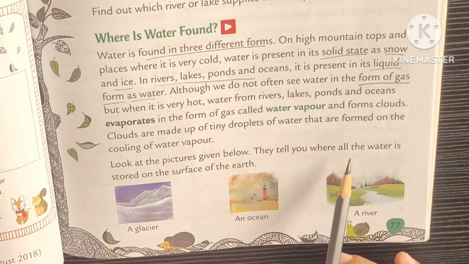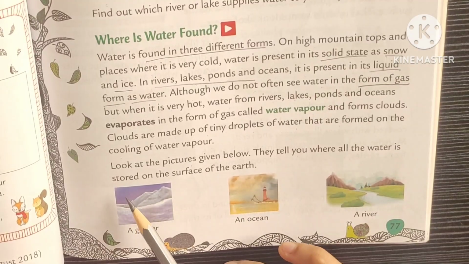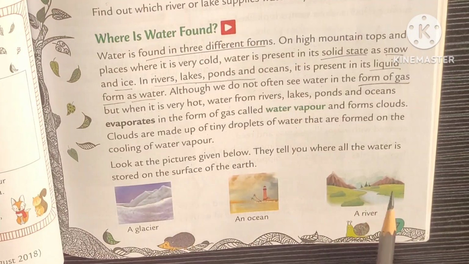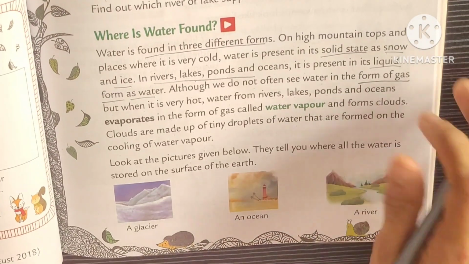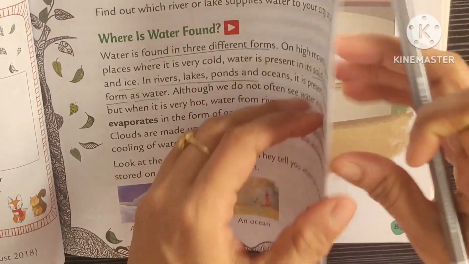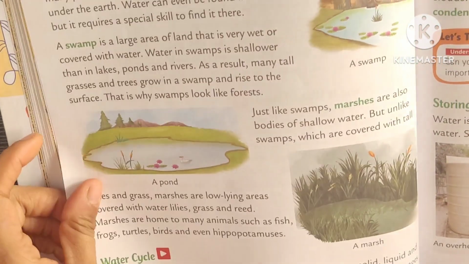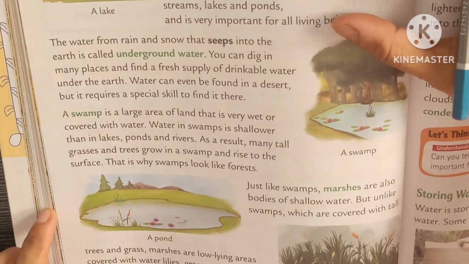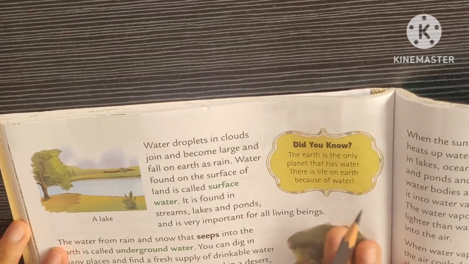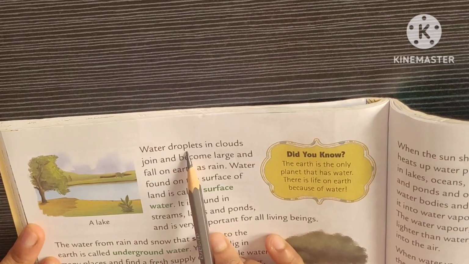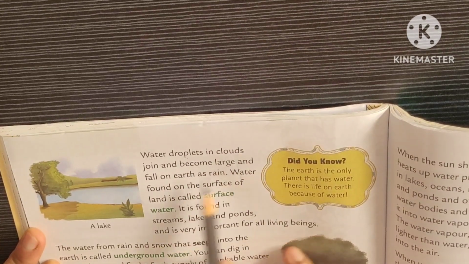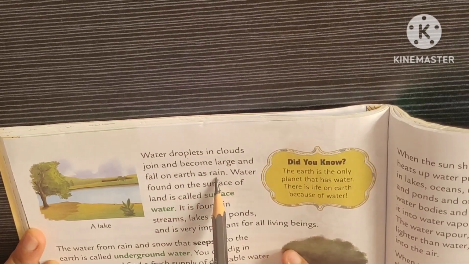They tell you where all the water is stored on the surface of the earth. Glacier, ocean and river. Water droplets in clouds join and become large and fall on earth as rain.